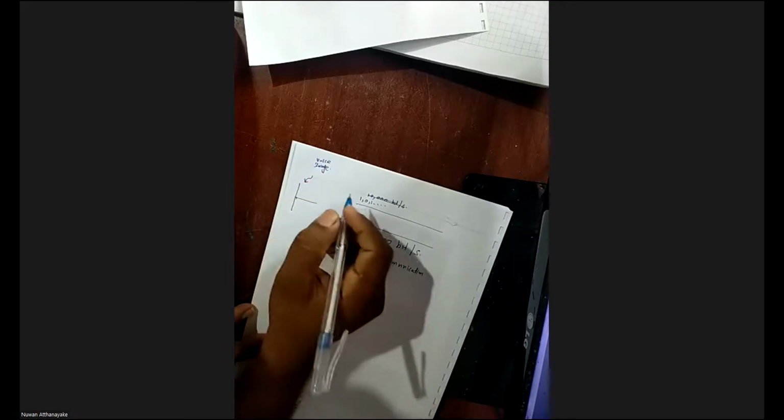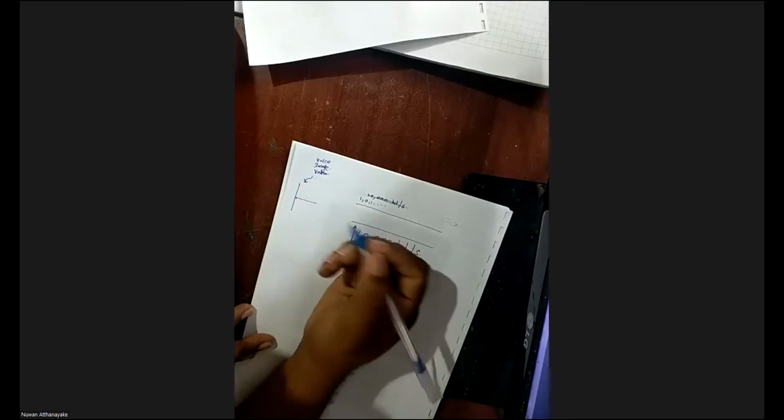This analog signal will be our baseband signal, the information signal. It can be a voice, an image, a video, or a text, we don't know.